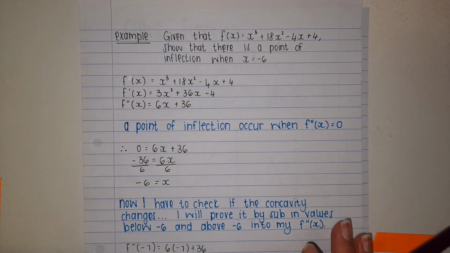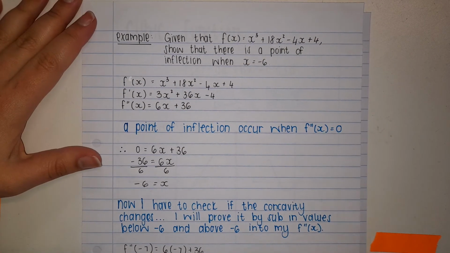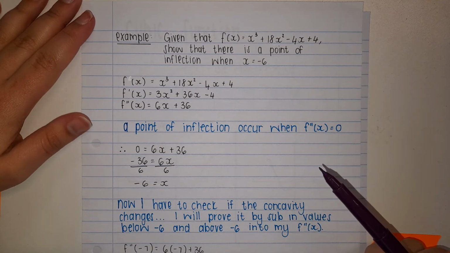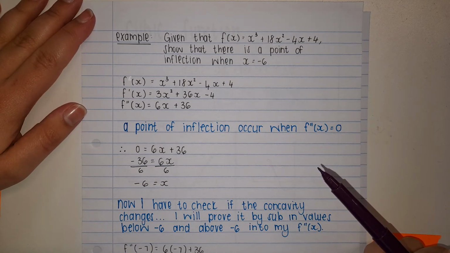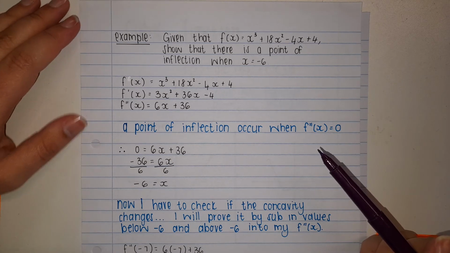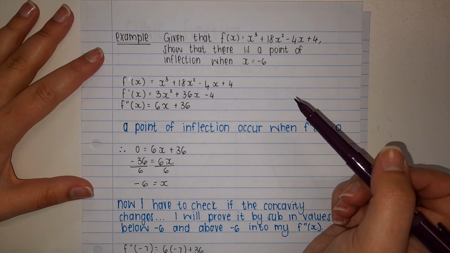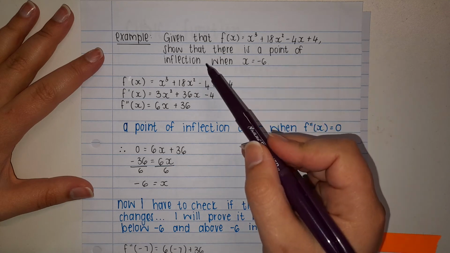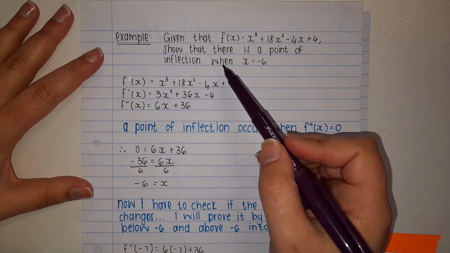So if I go over to an example: given that f(x) equals x cubed plus 18x squared minus 4x plus 4, show that there is a point of inflection when x equals -6. The first thing I need to remember is that a point of inflection is when my second derivative is equal to 0.